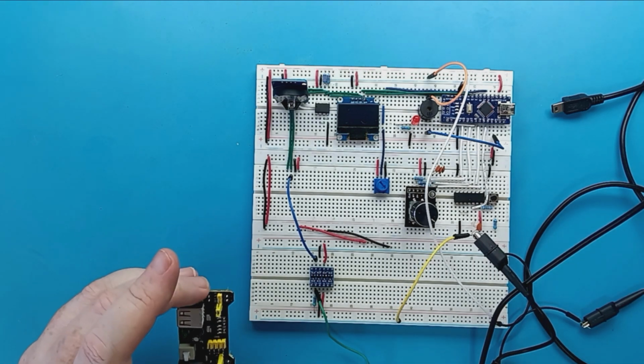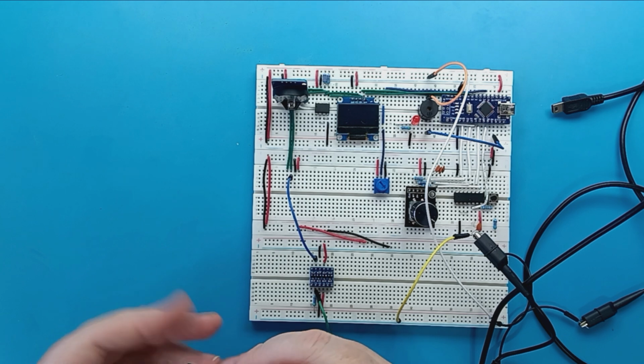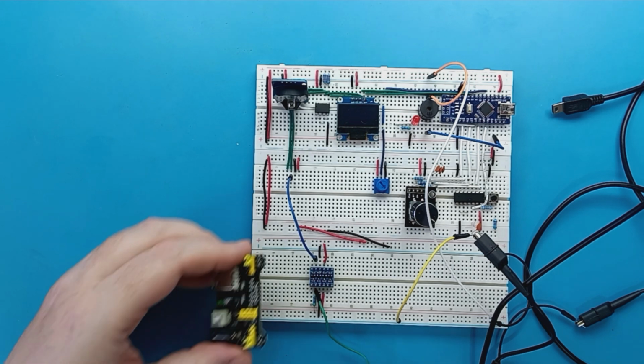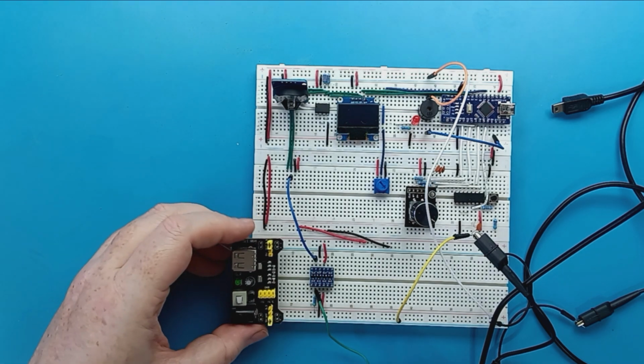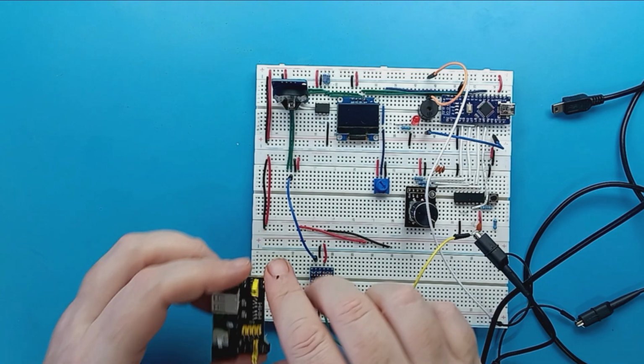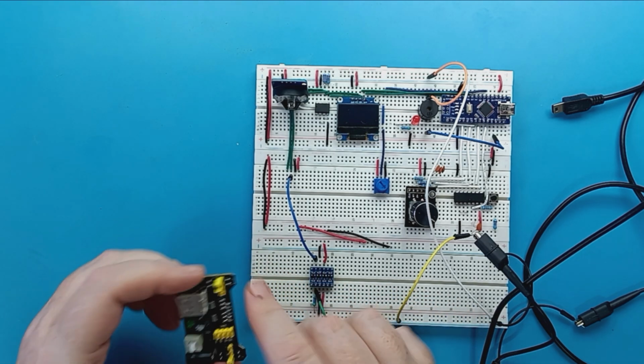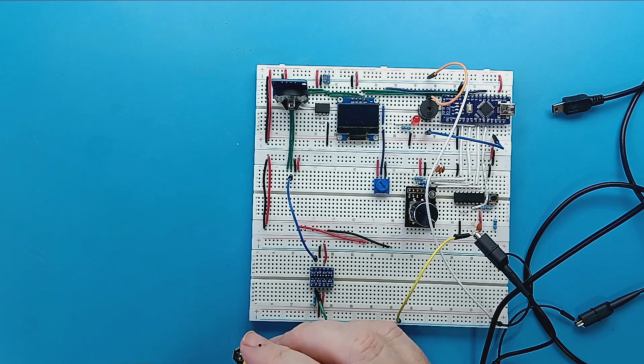So I have a power supply module for this board. Just make sure, always double check. 3.3, negative, positive. Oh, okay, no, it has to go on that way around.